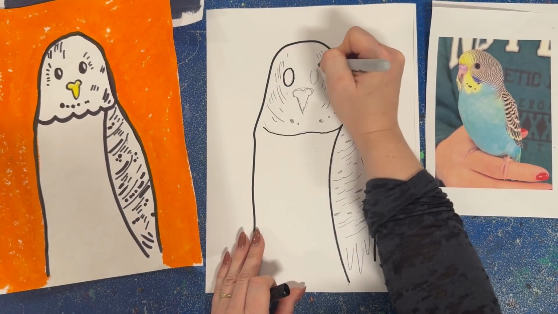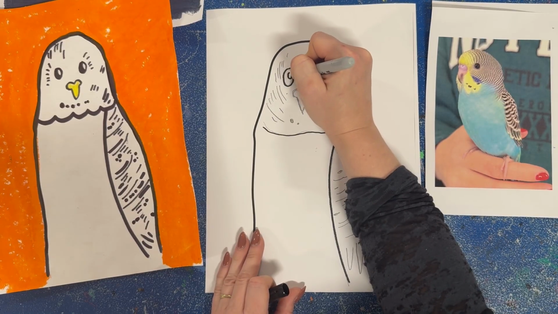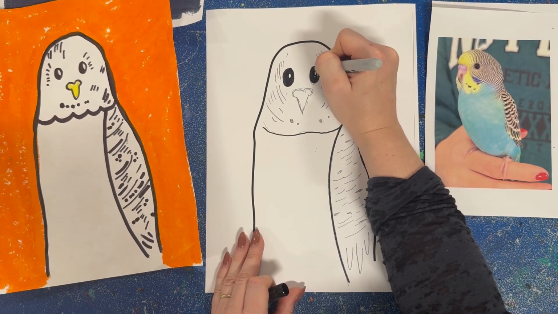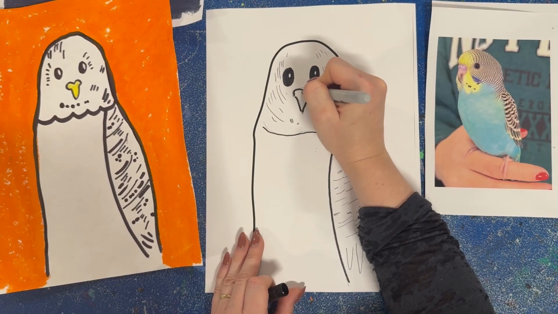For the eyes, I'm going to leave a little highlight. So I'm going to leave a little white space there and color in the rest. Outline the beak.